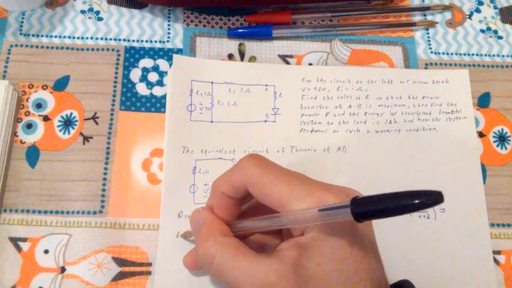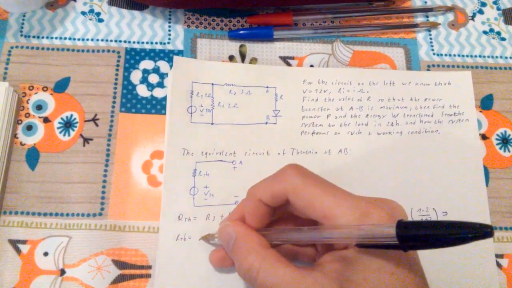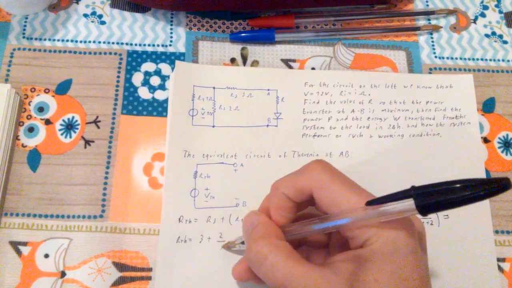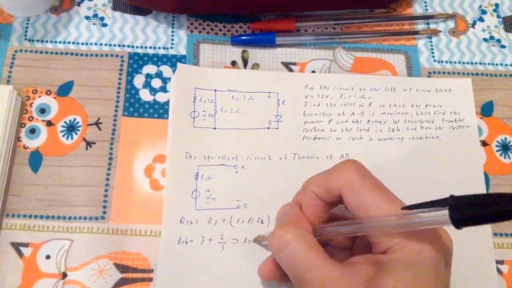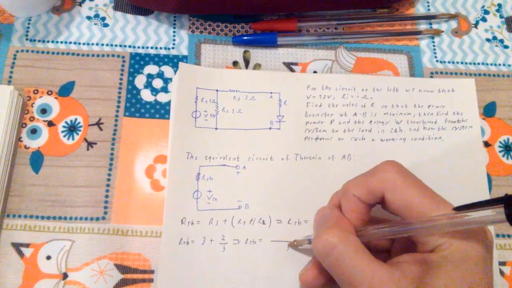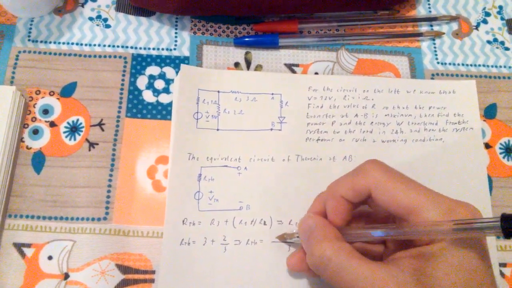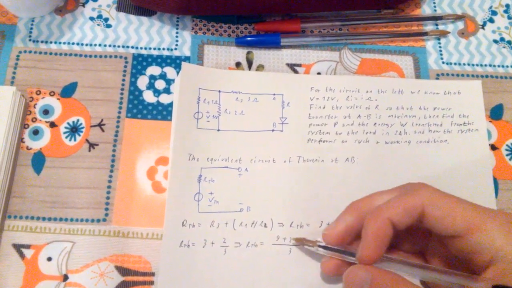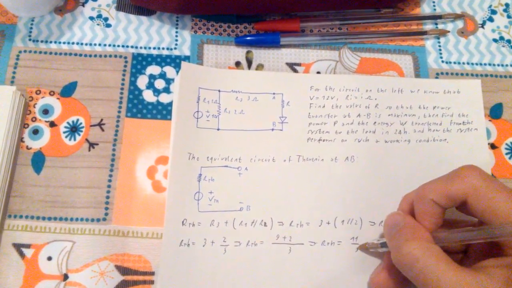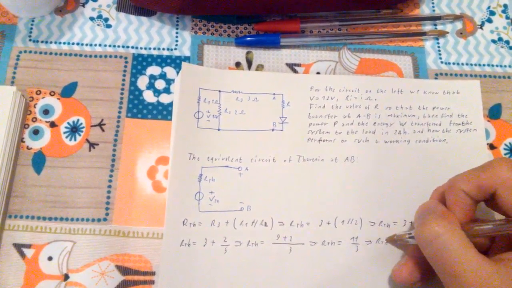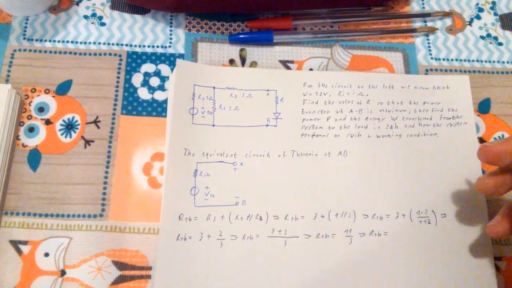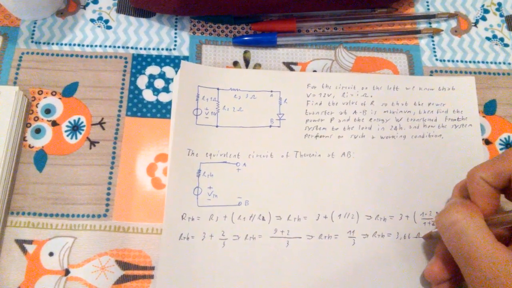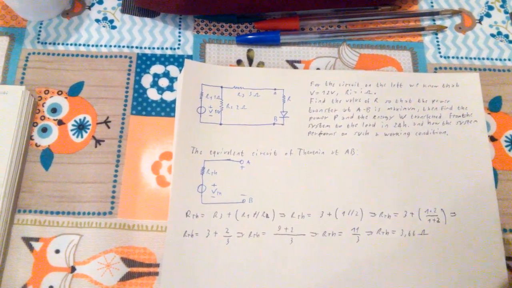So RTH is 3 plus 2 times 1 is 2, 2 plus 1 is 3. So RTH is 3, 9 plus 2, so 9, 10, 11. So 11 over 3. So RTH is 11 over 3, which is actually 3.66 ohm.